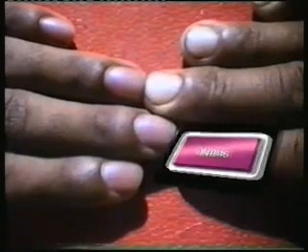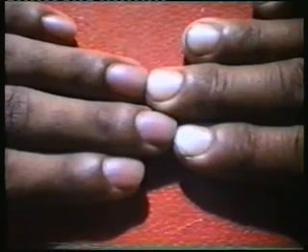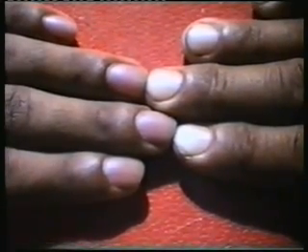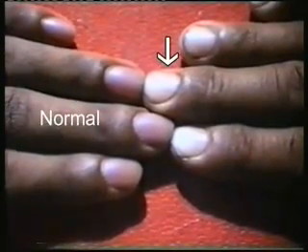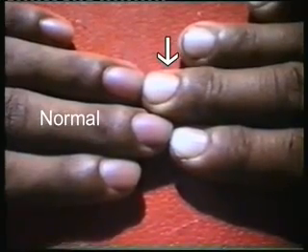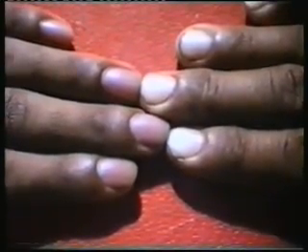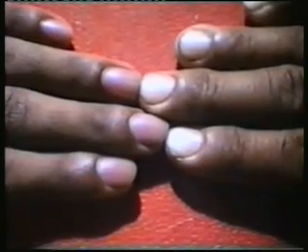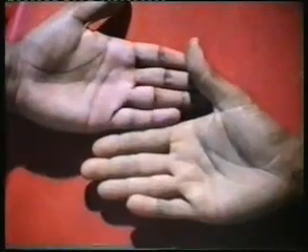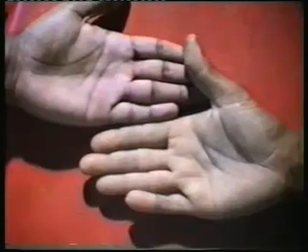Nails. Commonly, we look at the nails of every patient mainly to look for pallor. Notice the pale white color of these nails on the right side compared with a normal hand on the left side, clearly indicative of severe anemia.